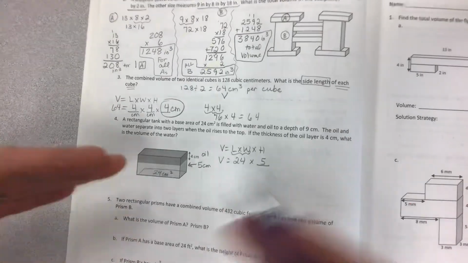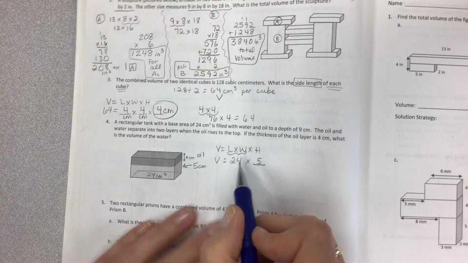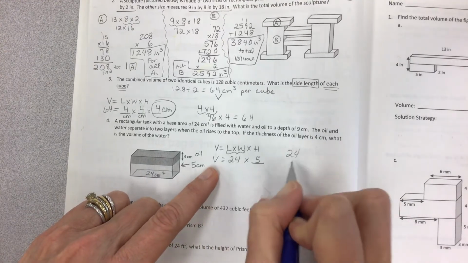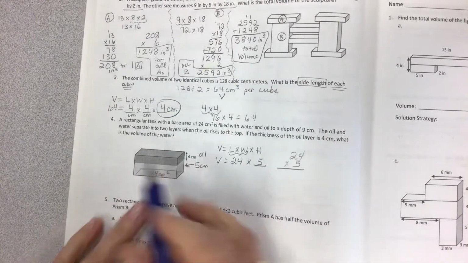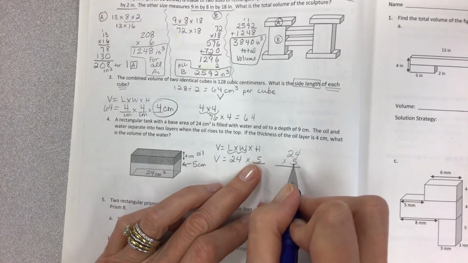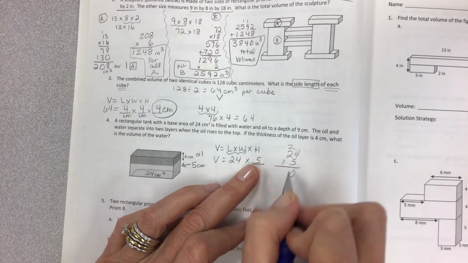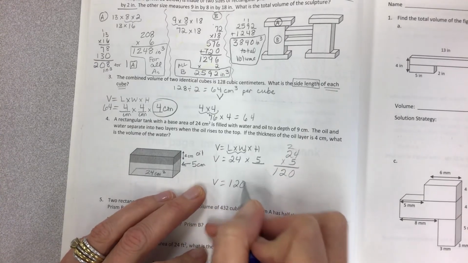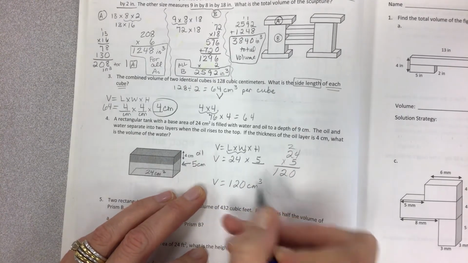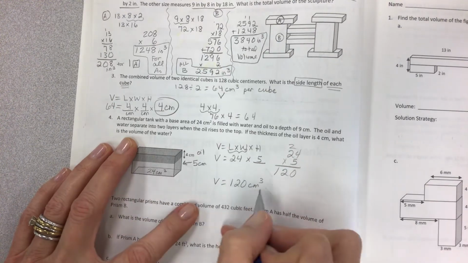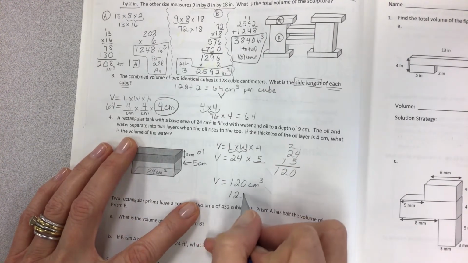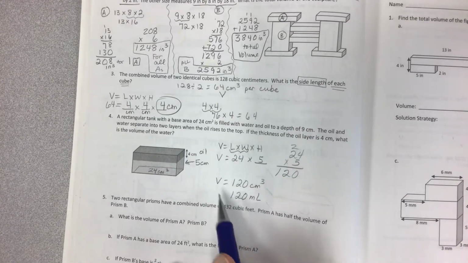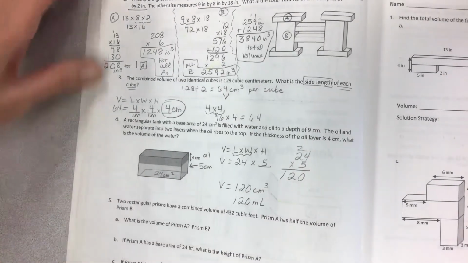And so you plug in, kind of eliminating what they've given you, and then it's really just 24 times 5. But it's hard for students to read all that. 5 times 4 is 20, and then 10 and 2, so 120 centimeters cubed. What if you want to talk about volume of water? You know that centimeters and milliliters are the same value, so you can have volume of either.